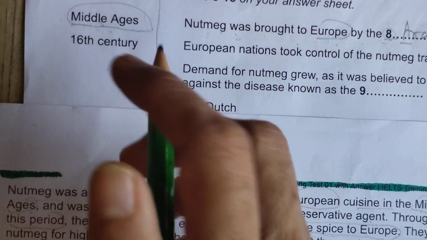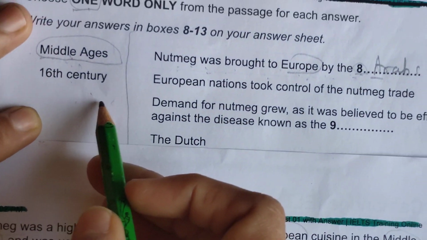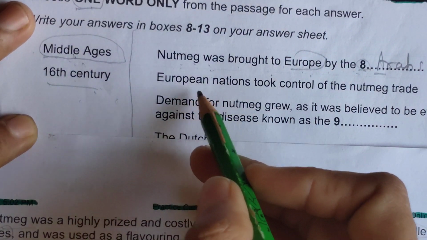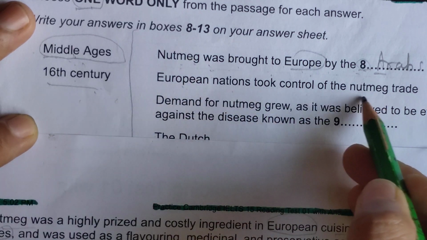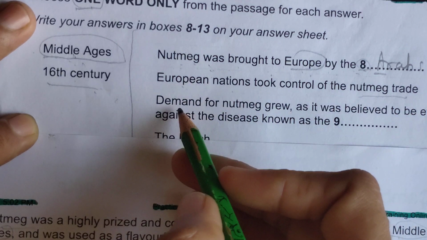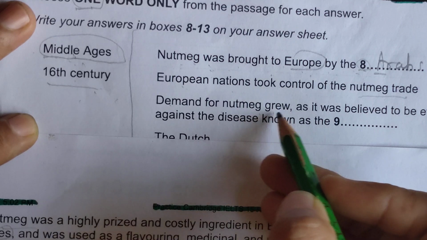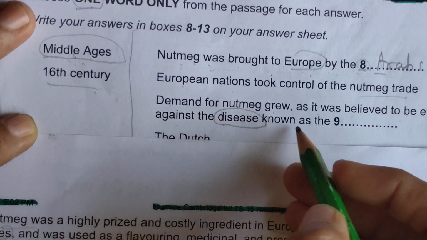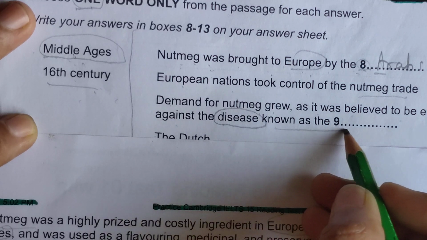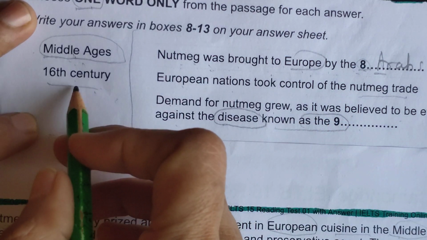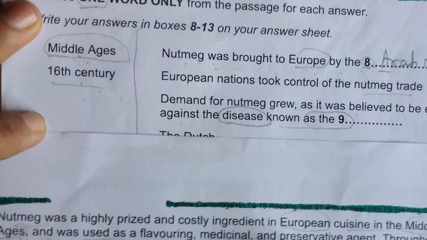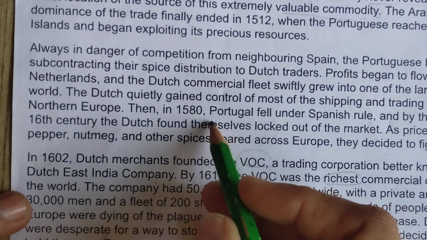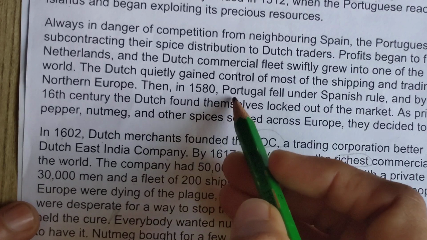Okay. Second one is 16th century. Second one we have 16th century. So let's read it. European nations took control of the nutmeg trade. Demand for nutmeg grew as it was believed to be effective against a disease. Some disease they are talking about, which is known as dash. 16th century I will be looking for, and disease. So where is 16th century?